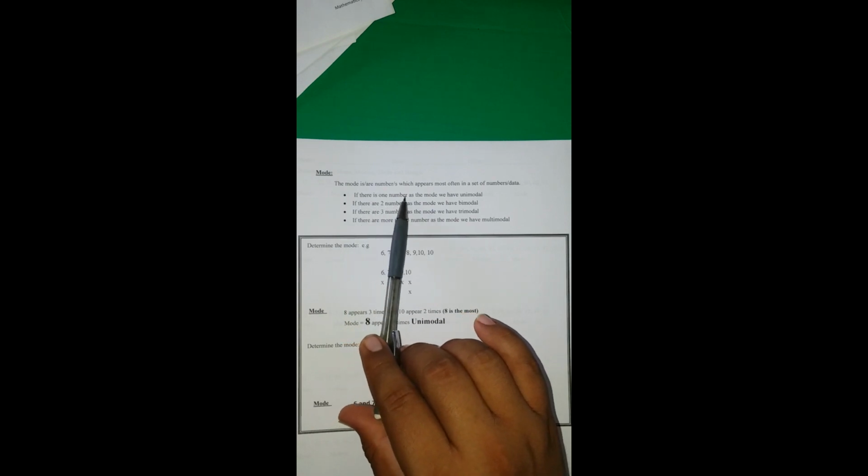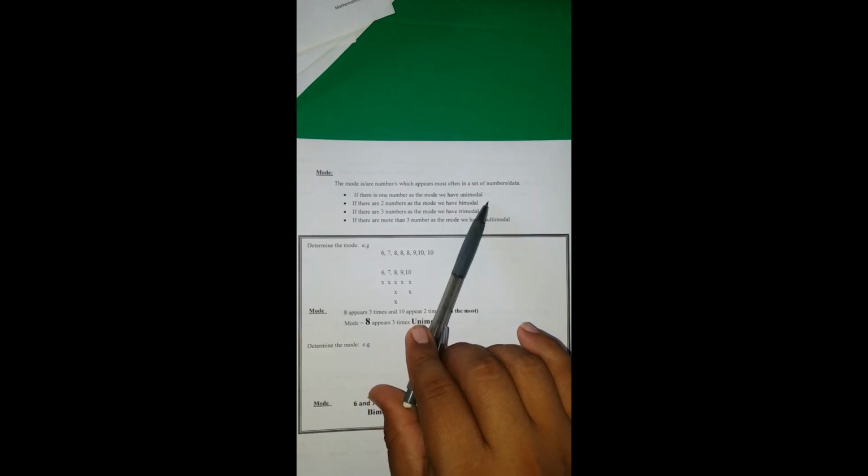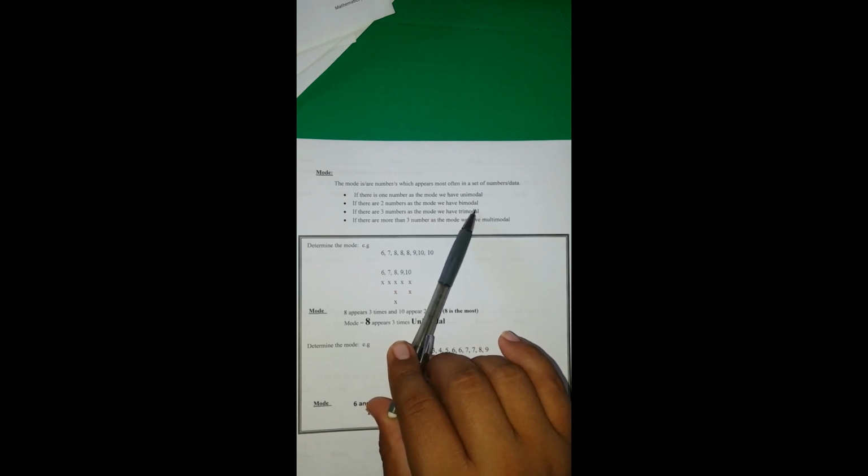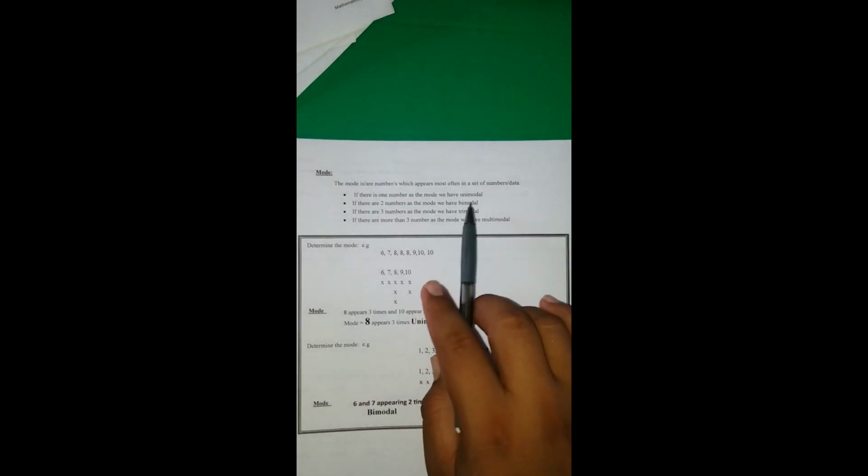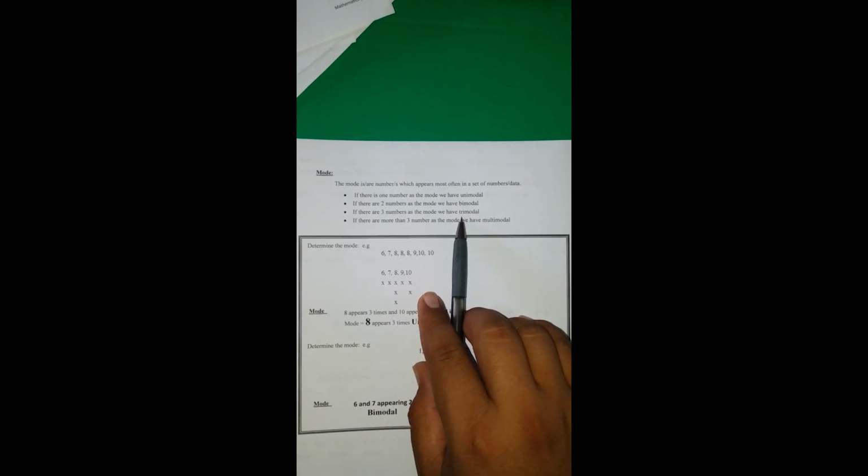If there is one number as the mode, we have a unimodal. If there are two numbers as the mode, we call it bimodal. If we have three numbers as the mode, we call it trimodal. And if we have more than three, we just call it multimodal. Right? So if you get one number to be the mode, then it's uni. If you get two, bimodal. If you get three, trimodal. And if you get more than three, it's going to be multimodal. We don't continue specifying any other.